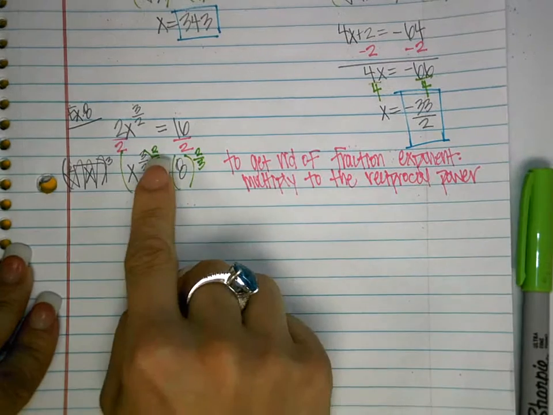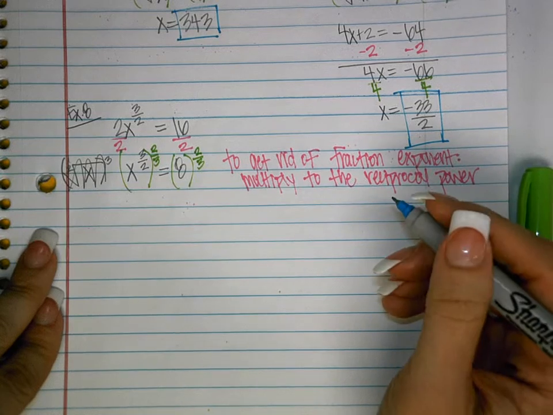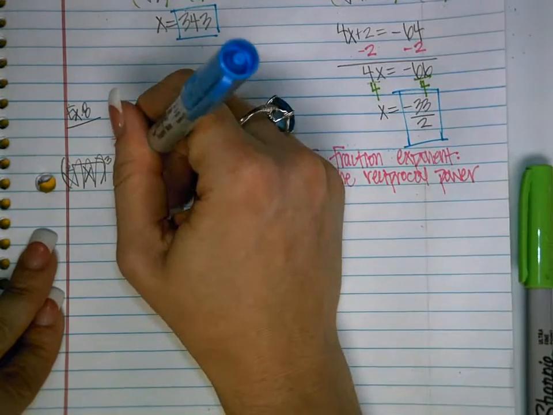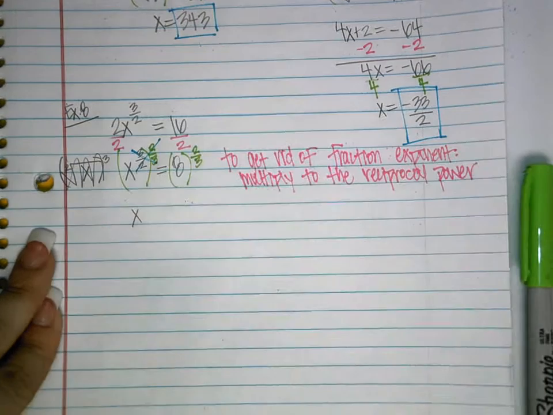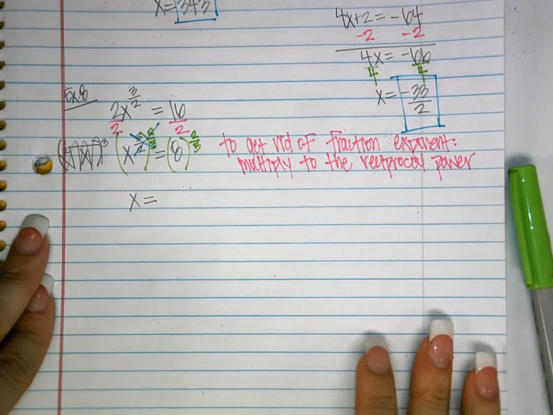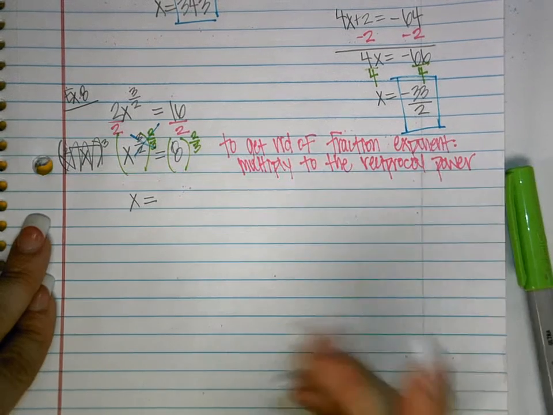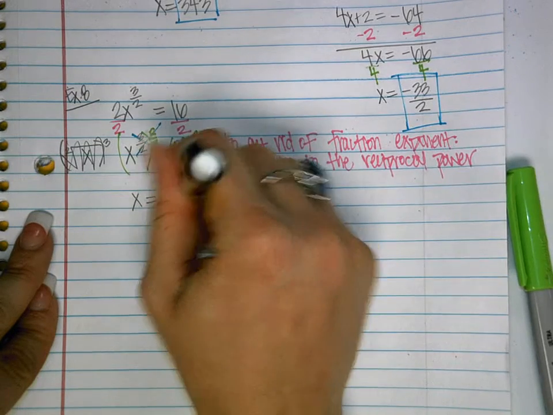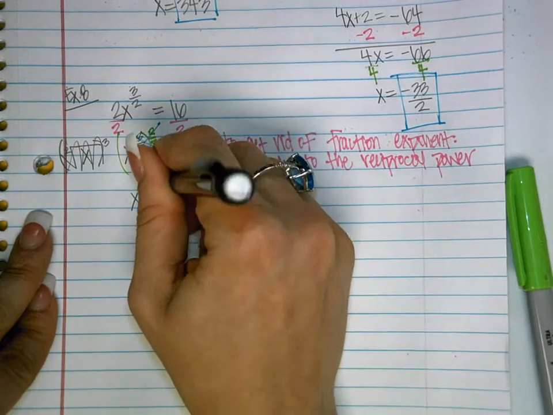What happens when you have two powers next to each other? Do they multiply or do they add? Multiply. Power to a power, they multiply. So these will cross reduce one another, and you end up with just x to the first power, which we don't have to write. It's just x equals 8 to the 2/3 power. Is there an easier way for me to write 8 to the 2/3 power? You can change it into radical form. The 8 goes underneath, power of 2, radical of 3.